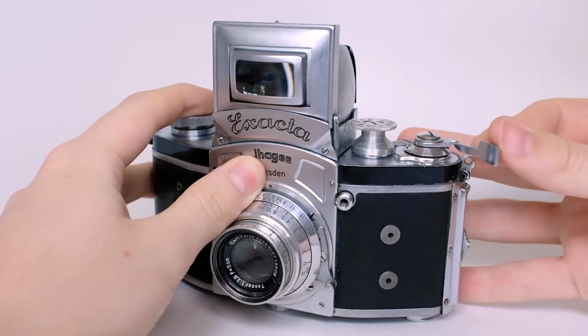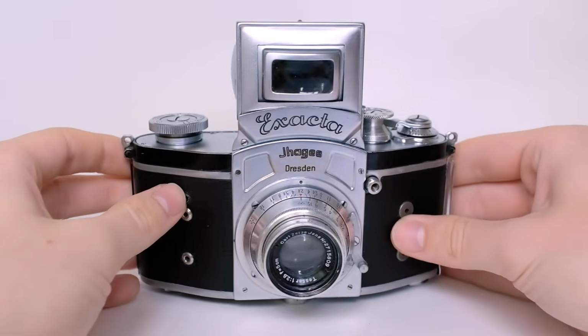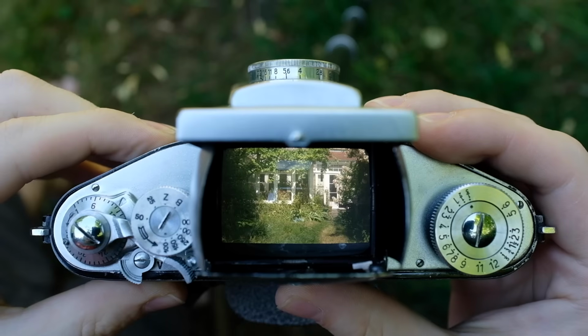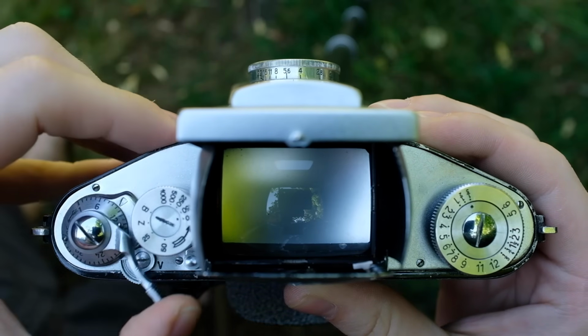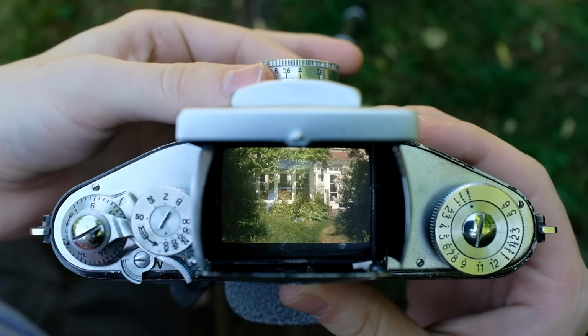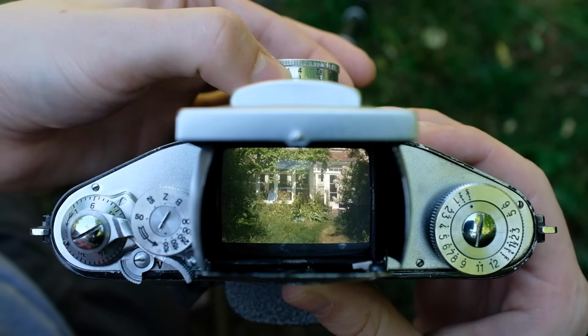So you'll notice that the Kine Exakta has almost all the features that became iconic of Exaktas, like the trapezoidal shape, and the fact that the shutter release button, the shutter speed dial, and the film advance lever are all on the left-hand side of the camera as you're taking a photo, which today looks very unusual.